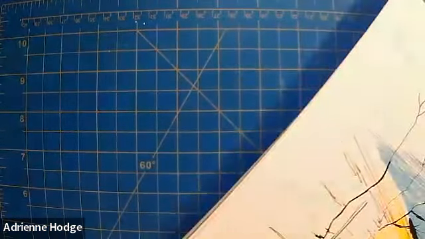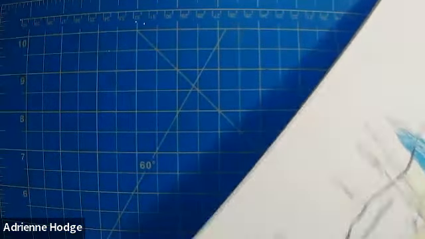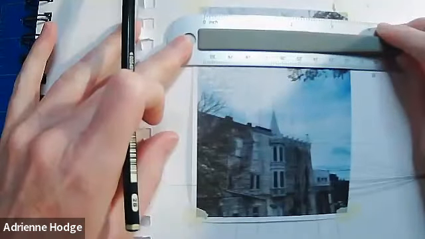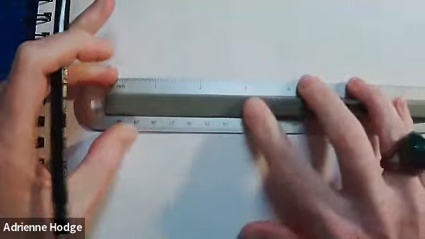You could even draw your box the exact same size as the printout. So just measure your printout, and let's say it's about 3 by 4 inches, then sketch your box about 3 by 4 inches. So I'm going to do that right now.